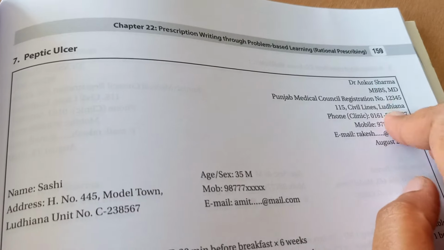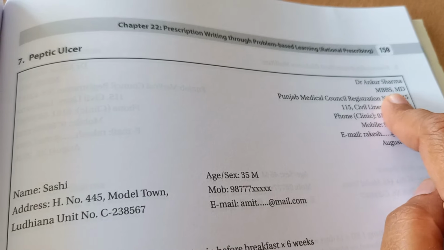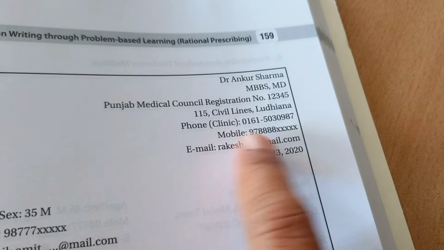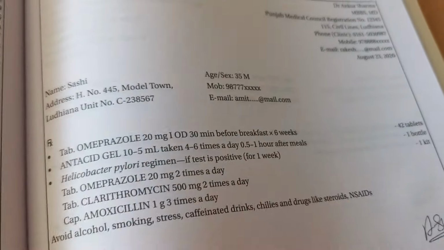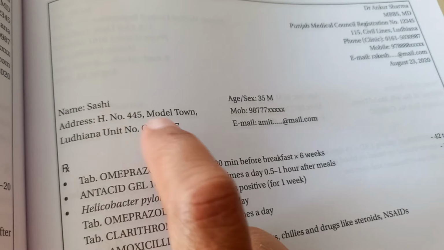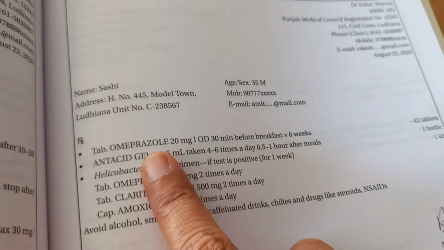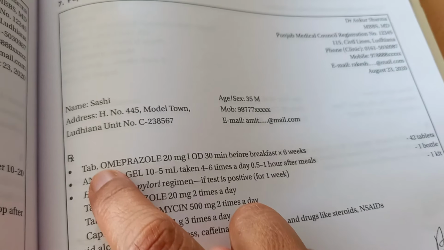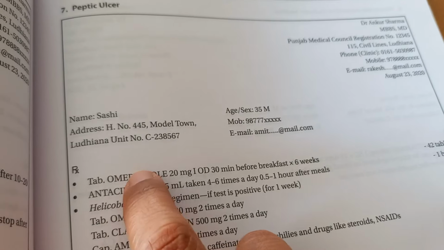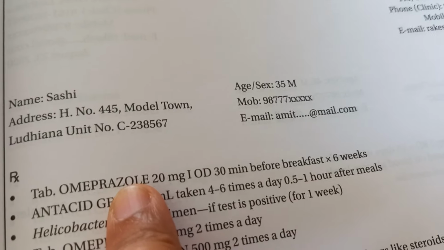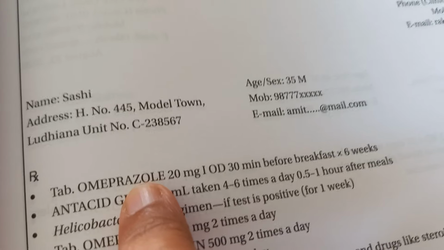Okay, and what is this? This is how to write a prescription. This is a model prescription. Very important. Focus people here. See here they have given the name of the doctor, his qualification, his address, his email ID and mobile number, right? And the date of writing this prescription, for whom, the patient's name, address, age, mobile number, email ID, etc. Then this is the prescription. Look at this. There is a tablet of omeprazole, which is an antacid, basically for your gastritis, right?